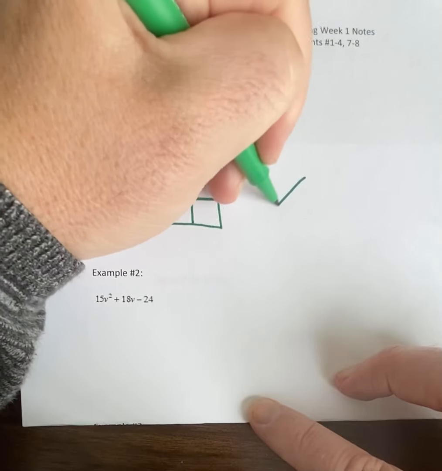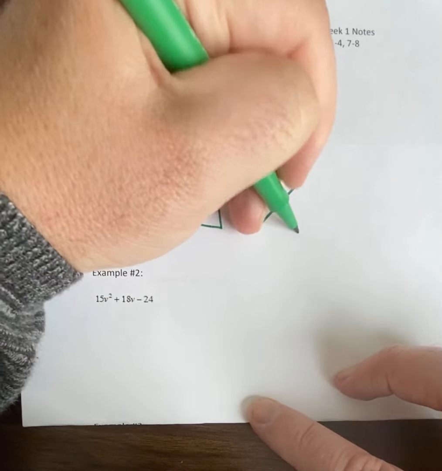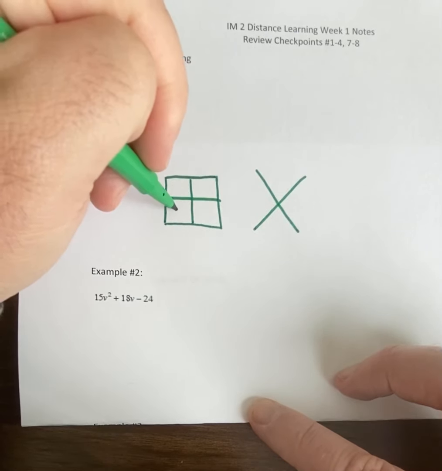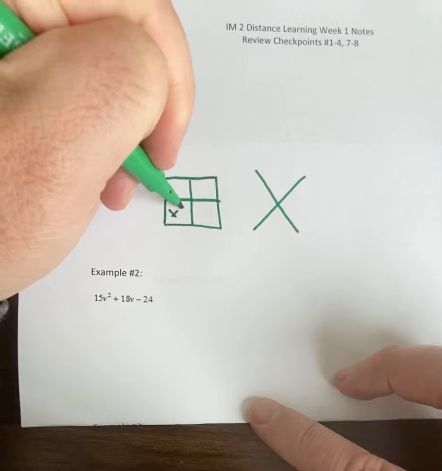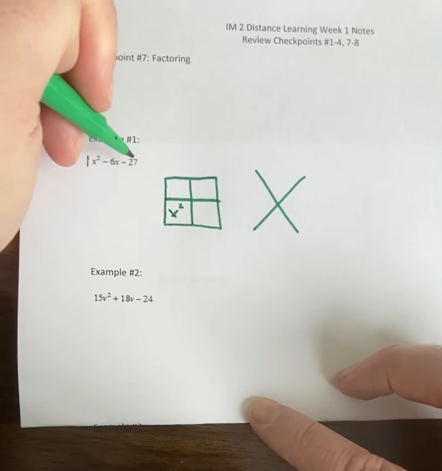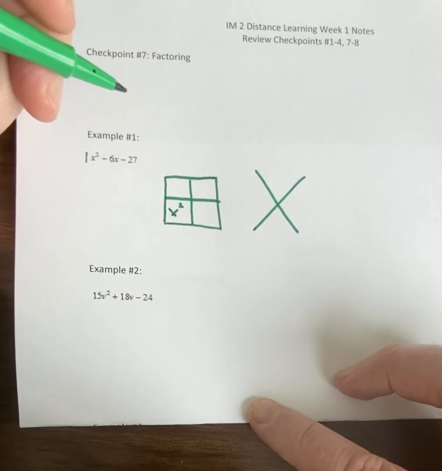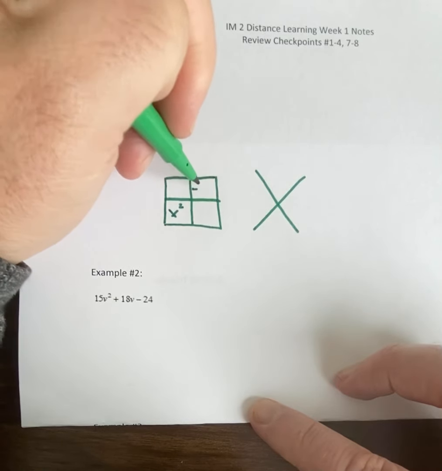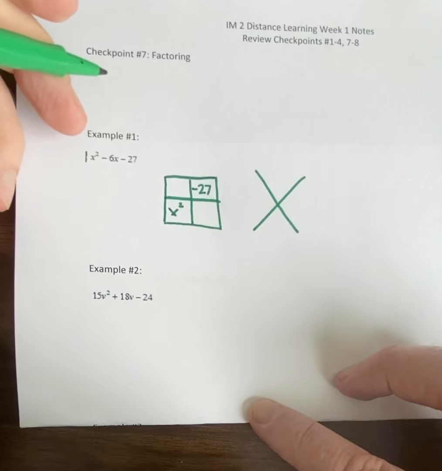and the x next to it. Now remember, we put the first term in the lower left-hand corner, so x squared. The third term, including the negative sign, in the top right, negative 27.